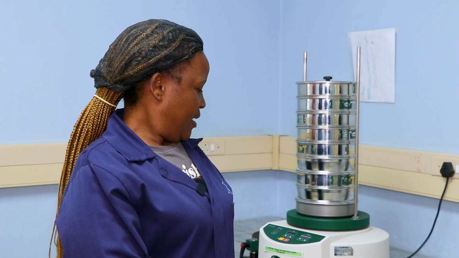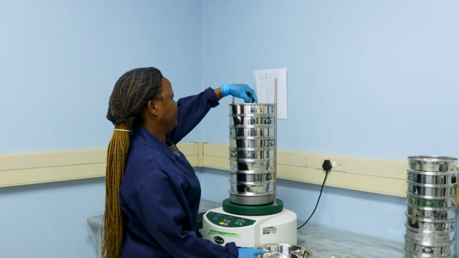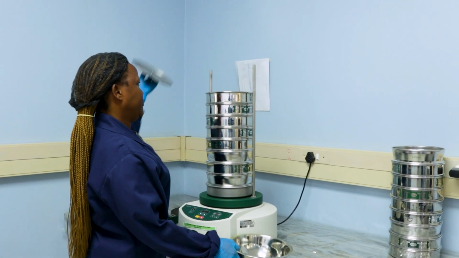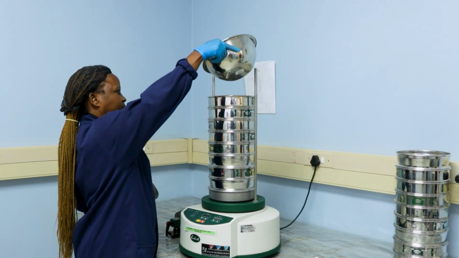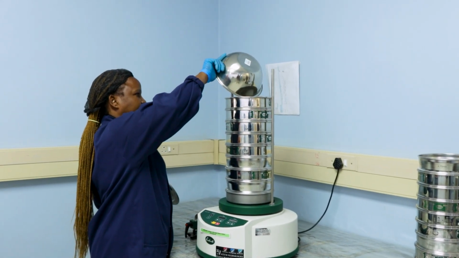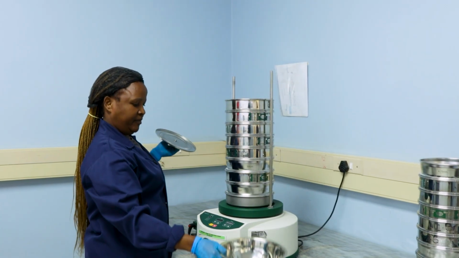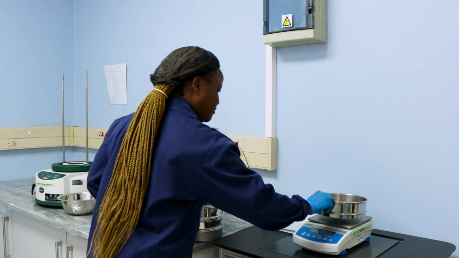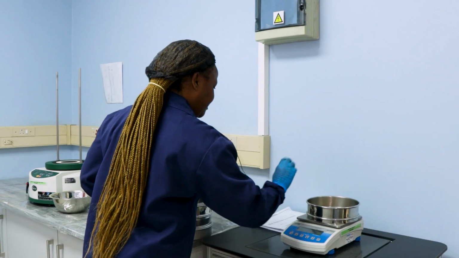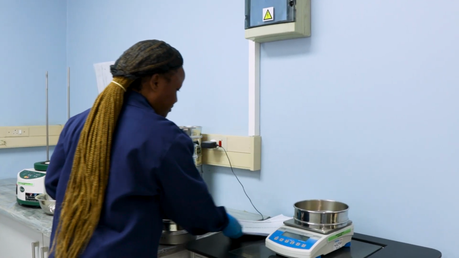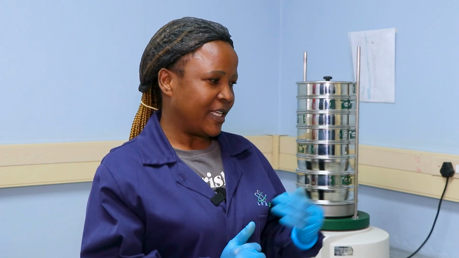Now we're starting the sieve test here. We have a 16-pot sieve test. When we put our sample in the sieve test, we wait for it to shake. After shaking it, we take the pot and weigh it. We do the sieve test because the clients want to know whether the particle size is the same or not the same.